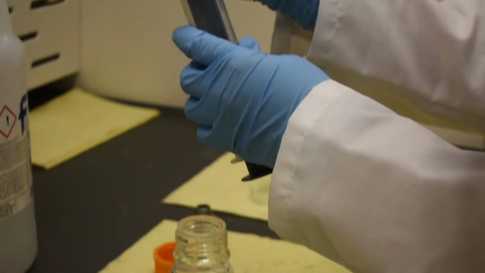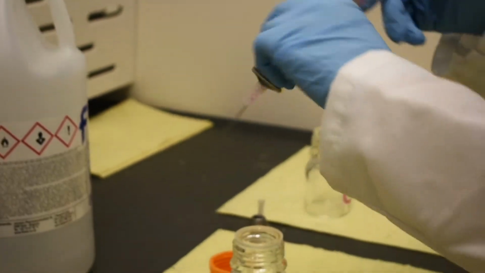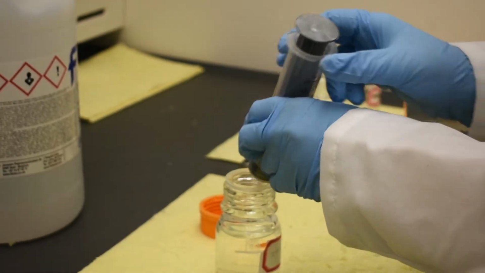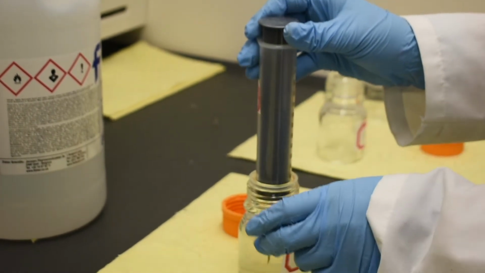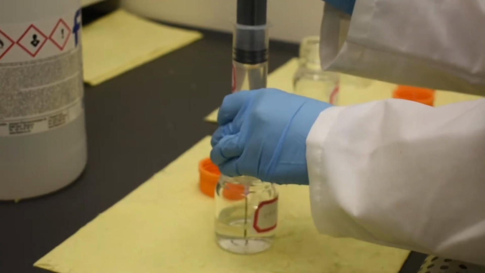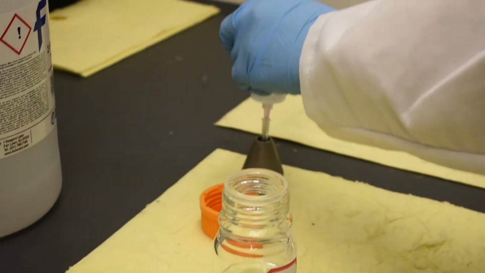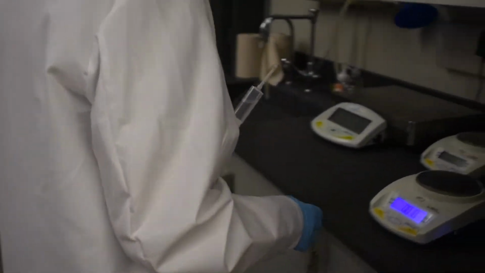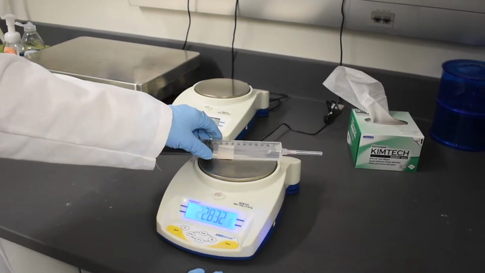Next, draw around 50 milliliters of the solvent out of the smaller container using a 60 milliliter syringe. After the desired amount is attained, recap the syringe. Next, record the mass of the solvent-filled syringe.